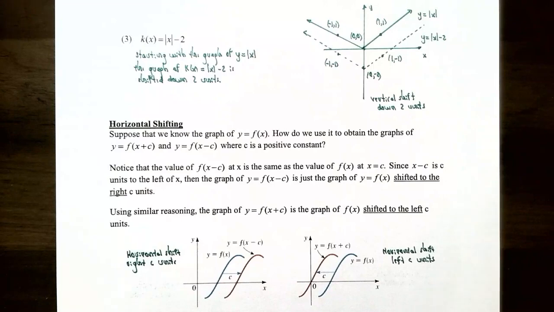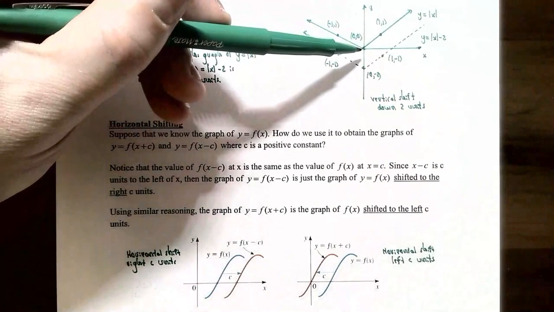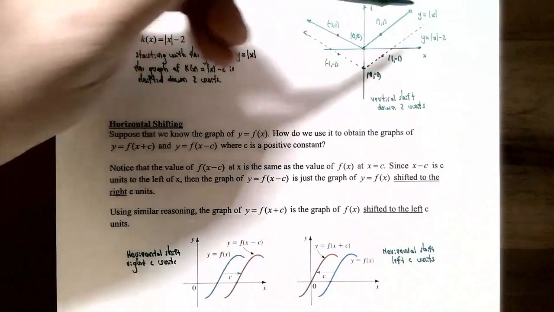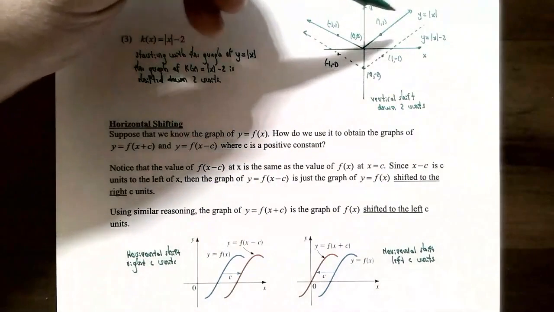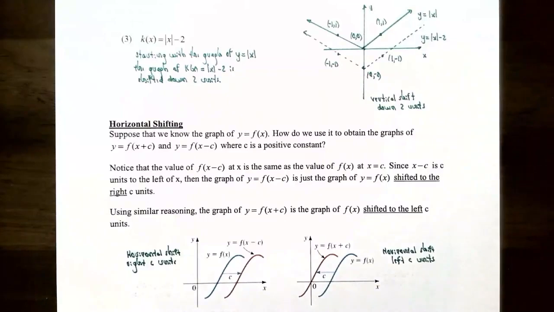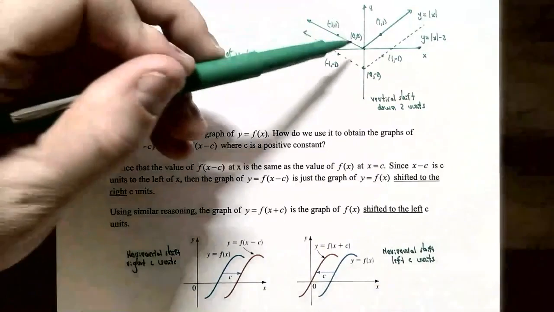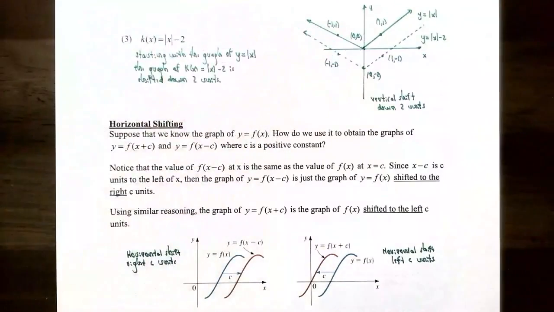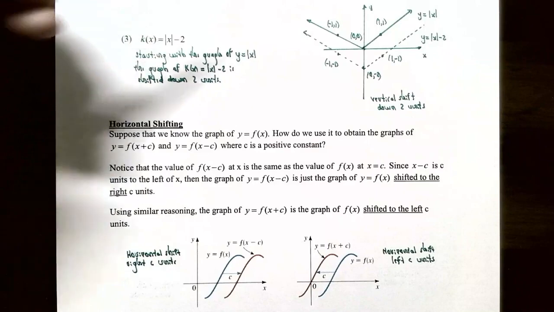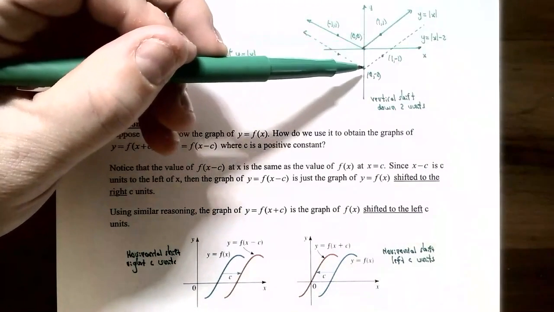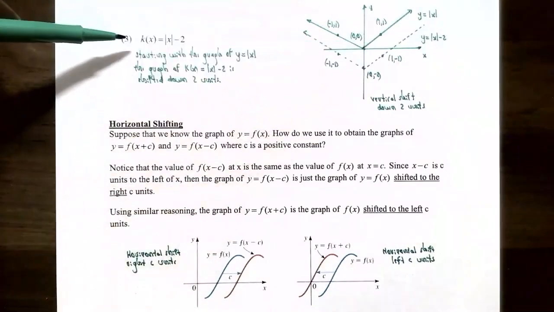So for the absolute value function graph, we know that there's a vertex at (0, 0). The graph will have a slope of 1 on the right side of x equals 0, and so it'll pass through (1, 1), (2, 2), and so on. But whenever x is negative, the graph is y equals negative x. And so the graph will pass through (-1, 1), (-2, 2), and so on. If you shift the entire graph down 2 units, the vertex is now going to be at (0, -2) for the graph of k of x.